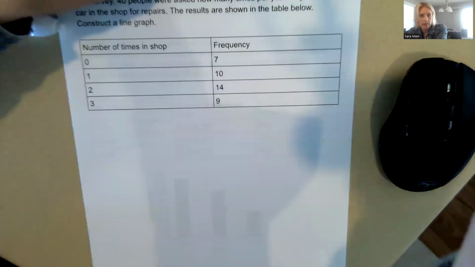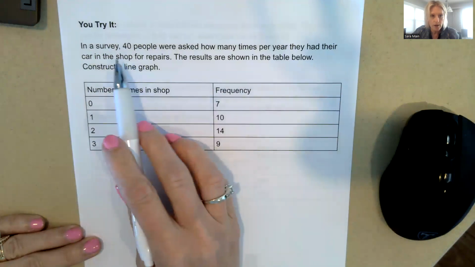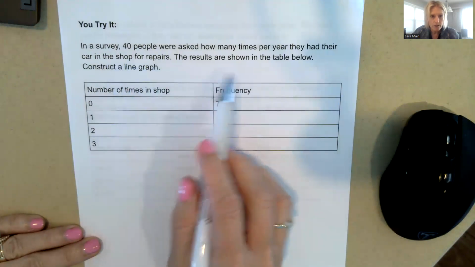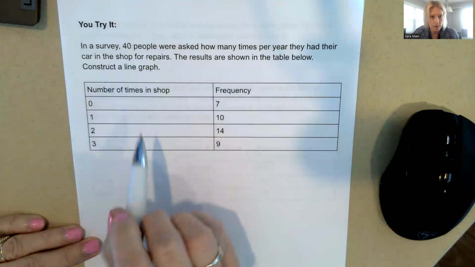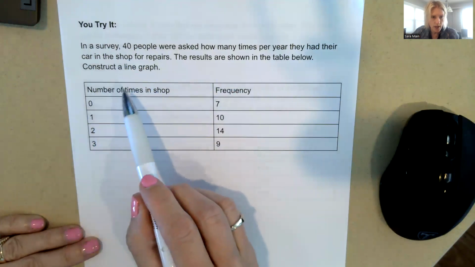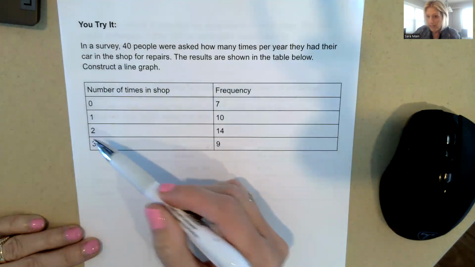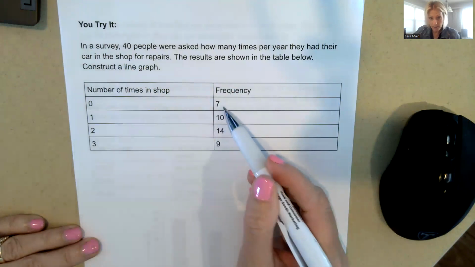So let's look at the next one. It says, in a survey, 40 people were asked how many times per year they had their car in the shop for repairs. The results are shown in the table below. Construct a line graph. So we're going to label in Excel the number of times in the shop, and those possibilities were 0, 1, 2, and 3, because nobody answered more than 3 times. And here are the frequencies.